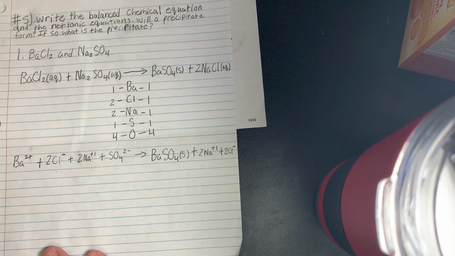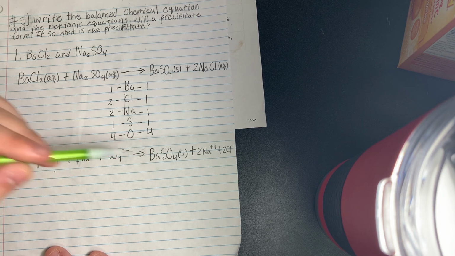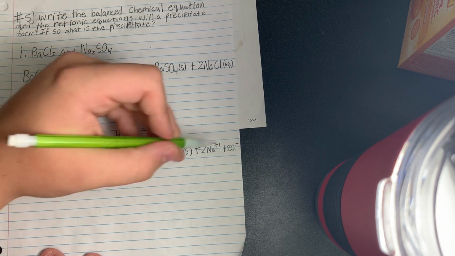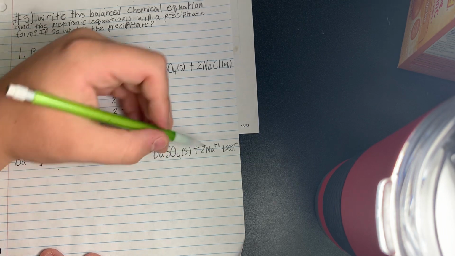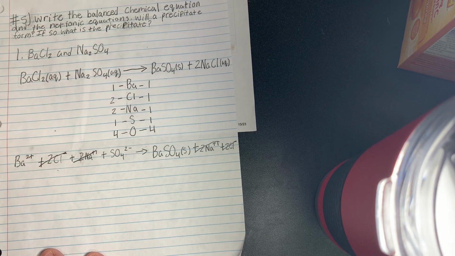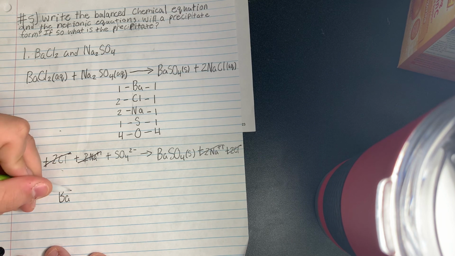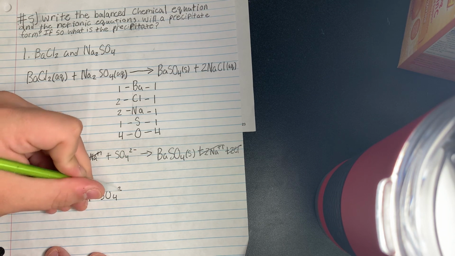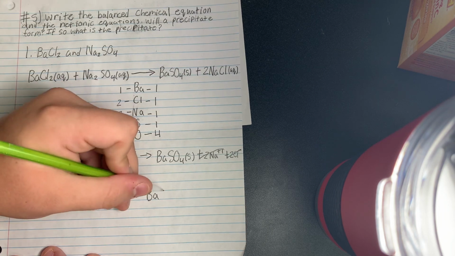So in order to find the total net ionic equation, you have to cancel out all of your spectator ions to make it the net ionic. So we have a 2Cl- on this side, and we have a 2Cl- on this side. Just like we have a 2Na+ on this side and a 2Na+ on this side. So that balances it out, and this is our net ionic equation. You get Ba2+ plus SO4 2- yields barium sulfate.